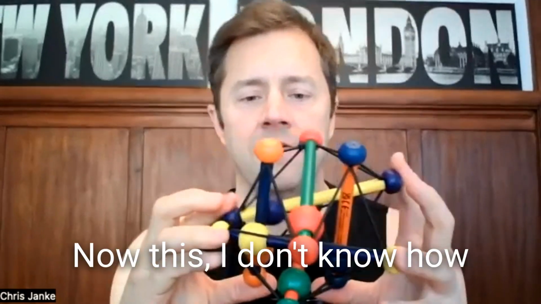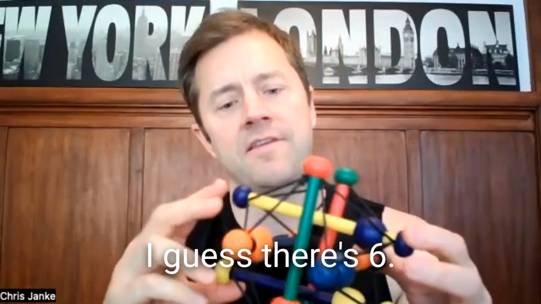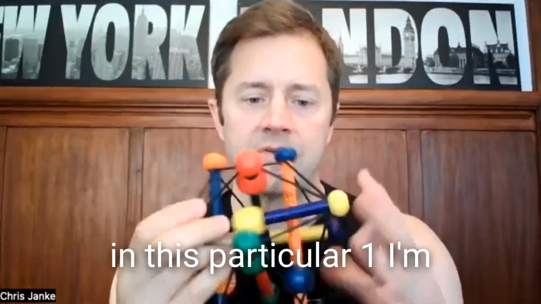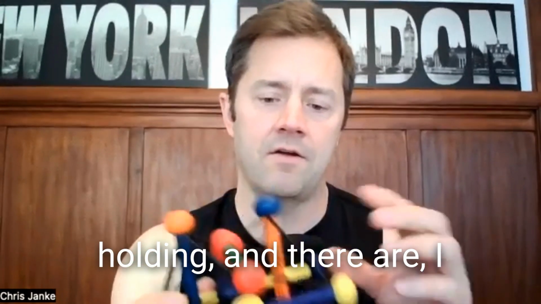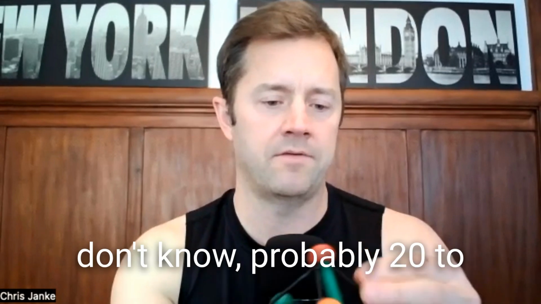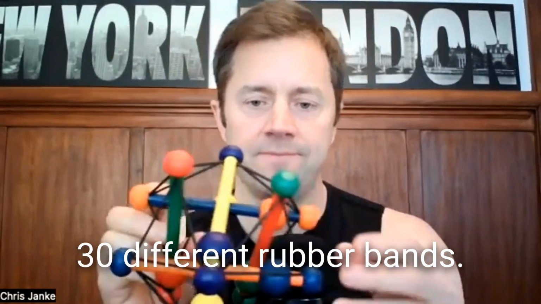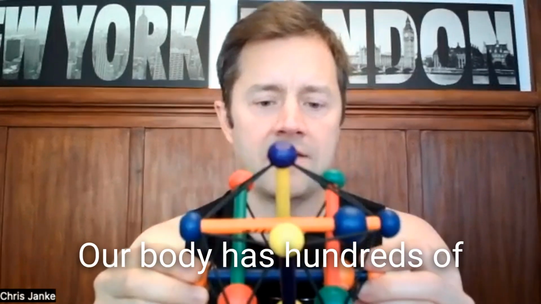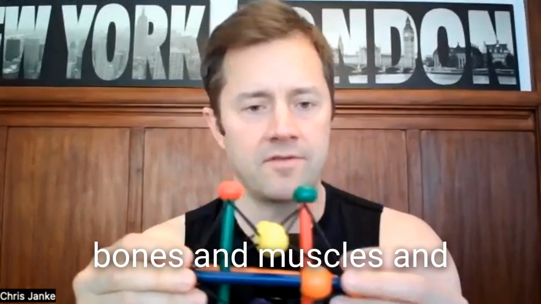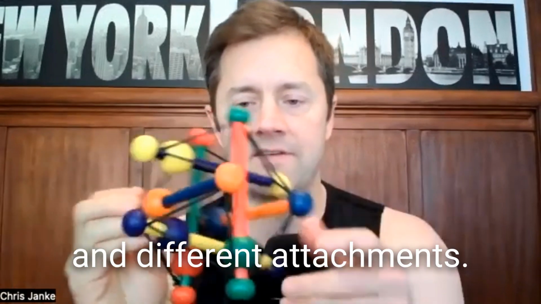Now, this, I don't know how many sticks there are. Let's see. I guess there's six. There's six of these sticks in this particular one I'm holding. And there are, I don't know, probably 20 to 30 different rubber bands. Now imagine our body. Our body has hundreds of bones and muscles and ligaments and tendons and different attachments.